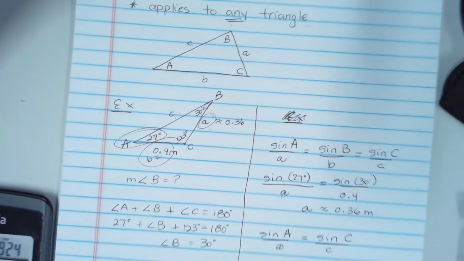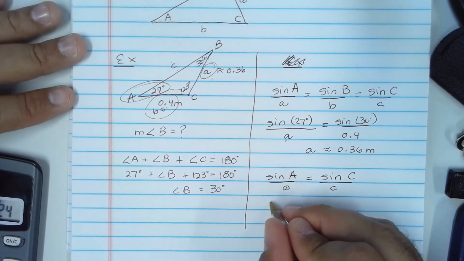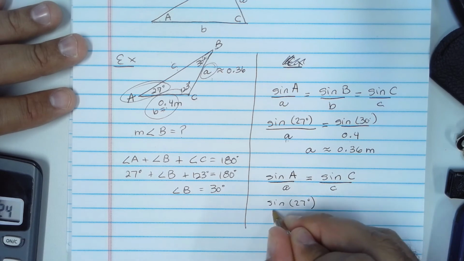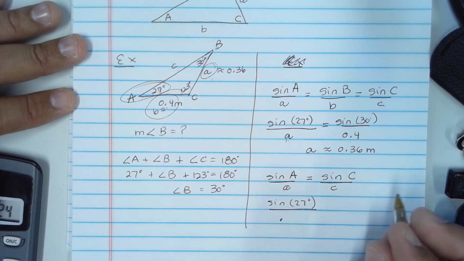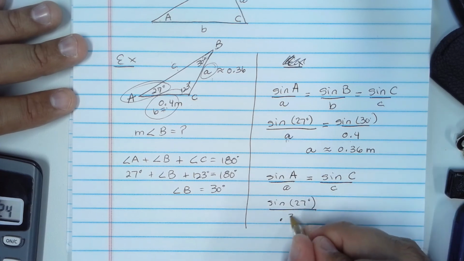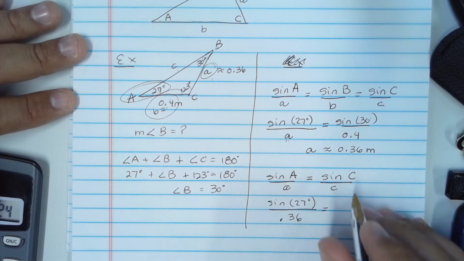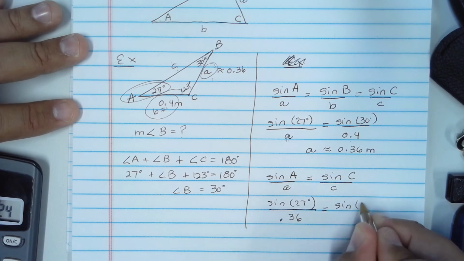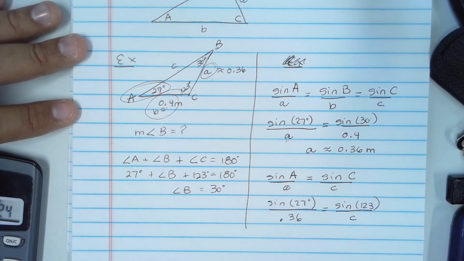When we plug it in, we'll have sine 27 degrees over 0.36 is equal to sine of what? What is C? 123. Sine of 123 over little c.